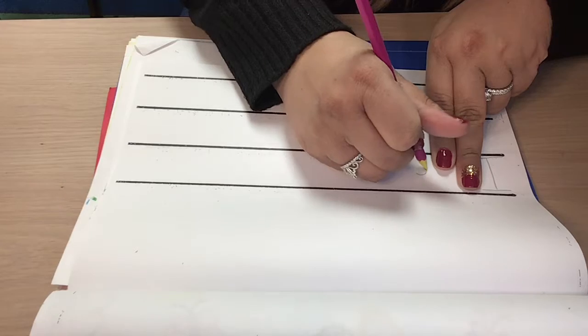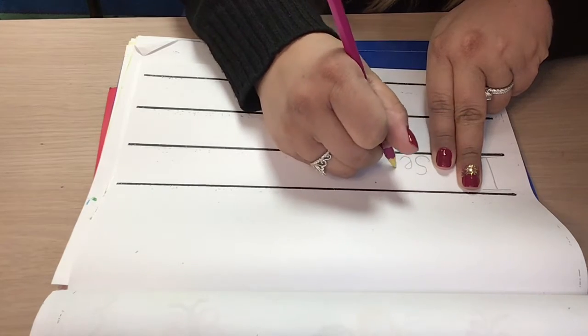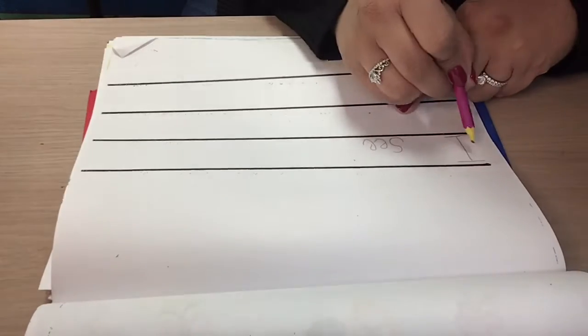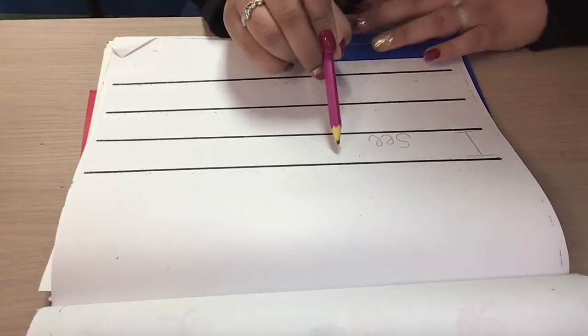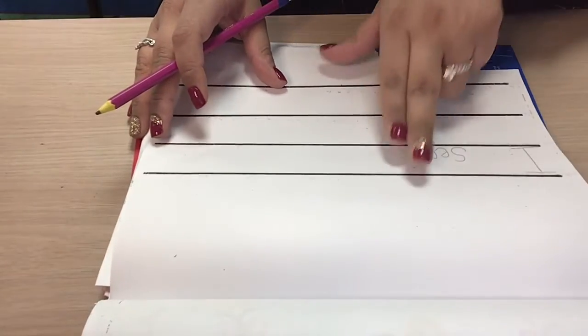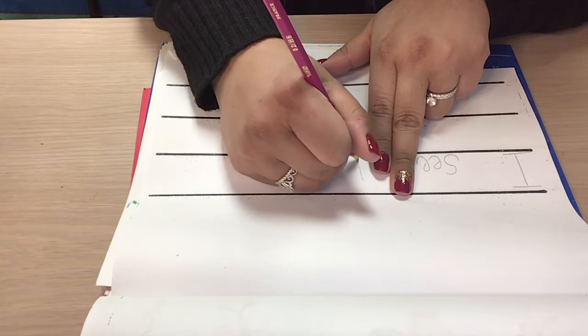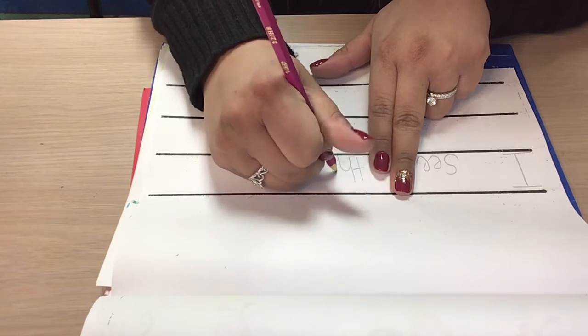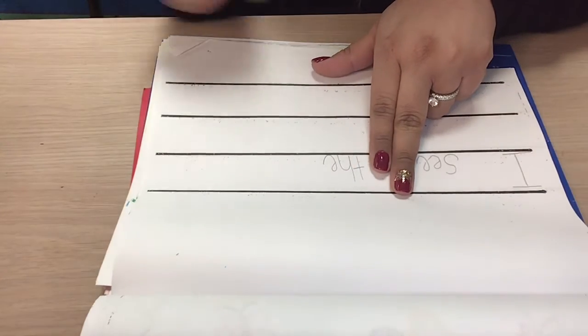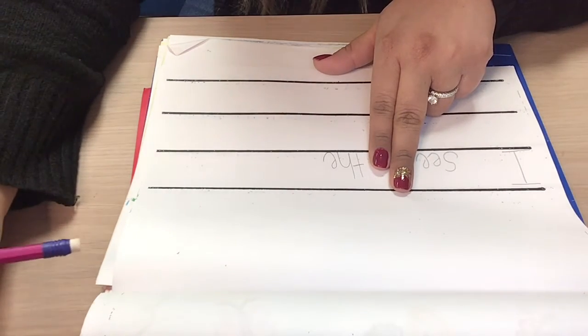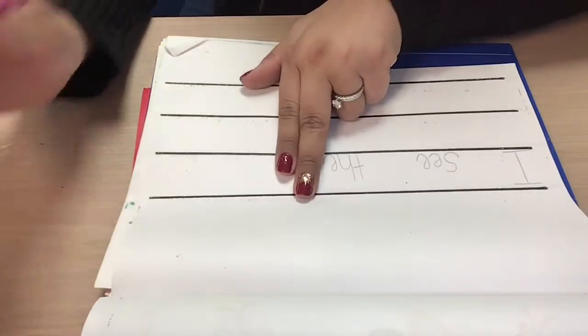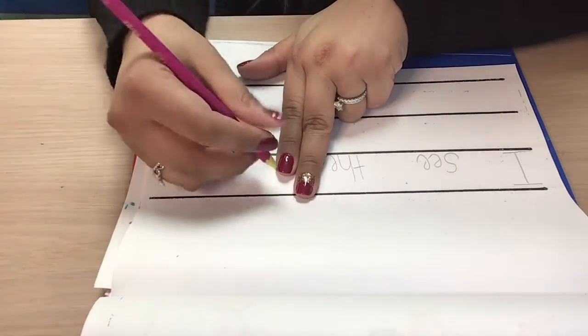I, finger space, C, S, E. Now remember, these are lowercase letters, so I know we can't see that dotted line, but we just have to use our imagination and pretend that it's there so we stay below it. I see the T-H-E. The dog goes woof. The cat goes meow. The bird goes tweet, tweet, tweet. Right? And then finger space, I see the can.